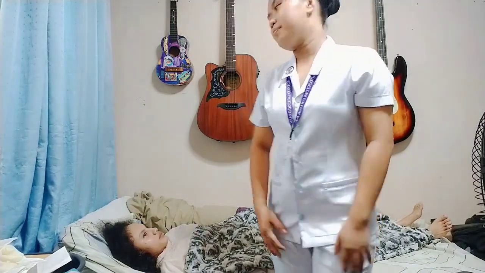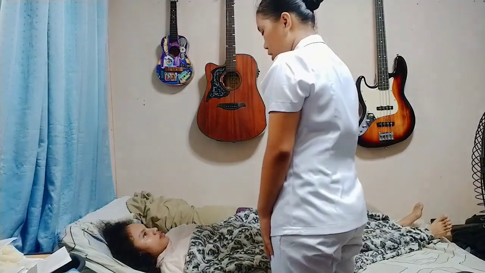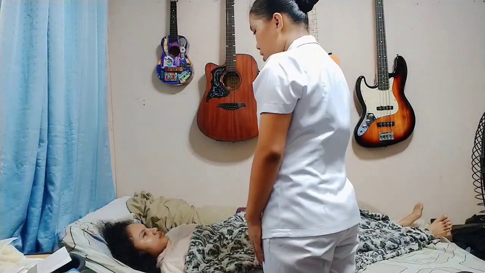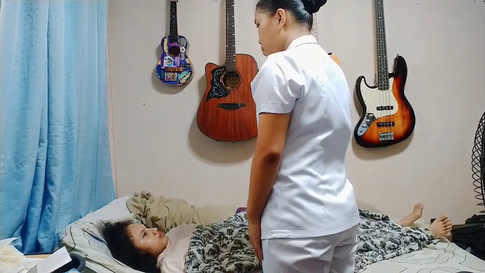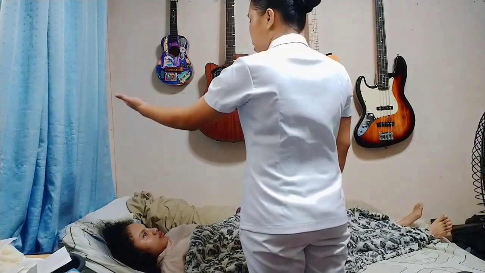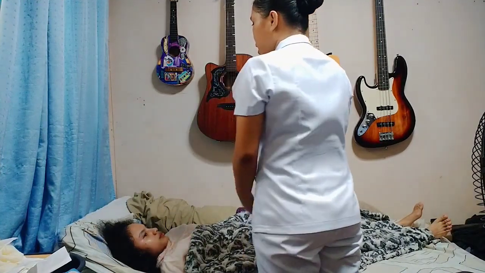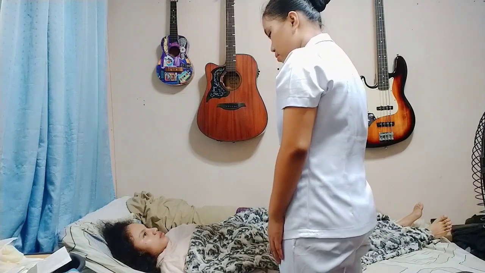Place the signal device near the patient and do the aftercare of equipment in order to maintain the cleanliness and orderliness of the equipment. So mom, if you have any questions or need help, there's a signal device here and you can call me, mom, okay?